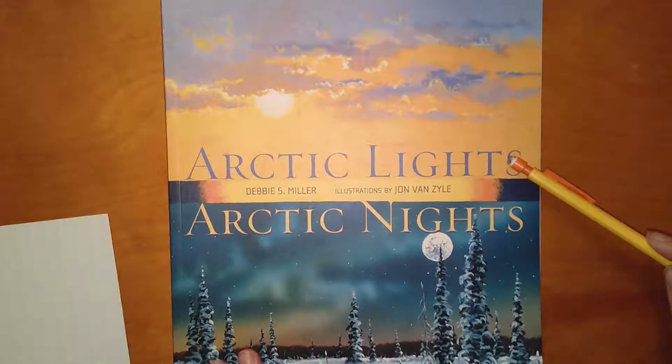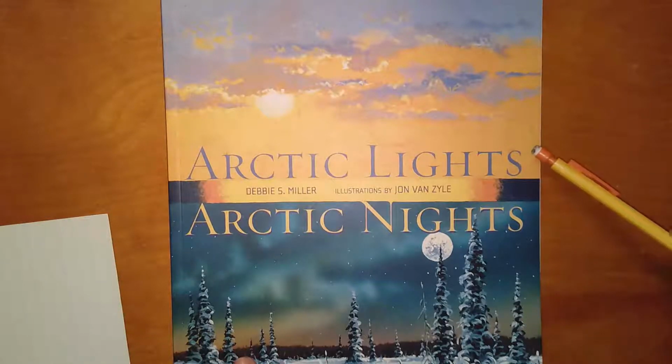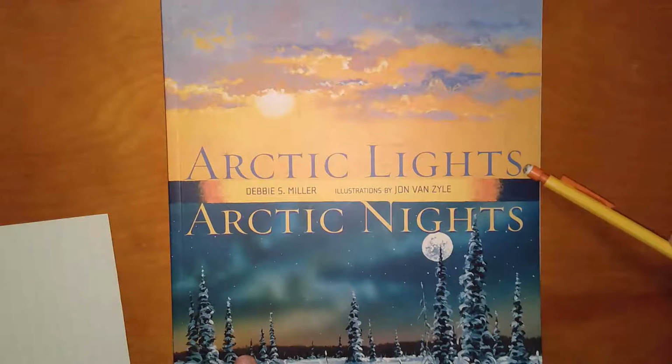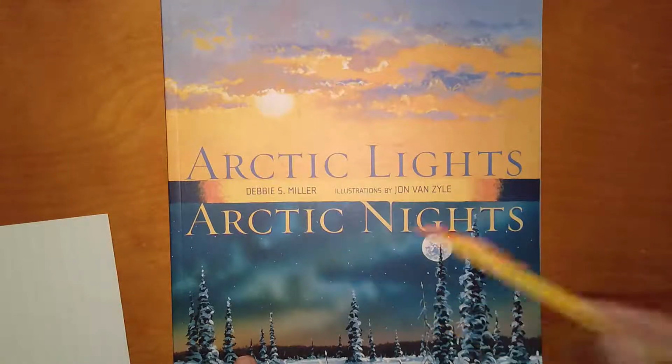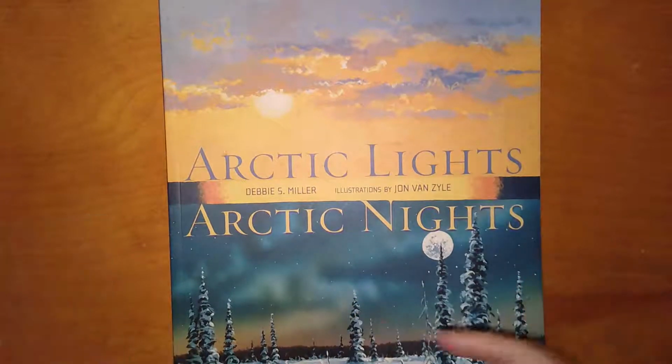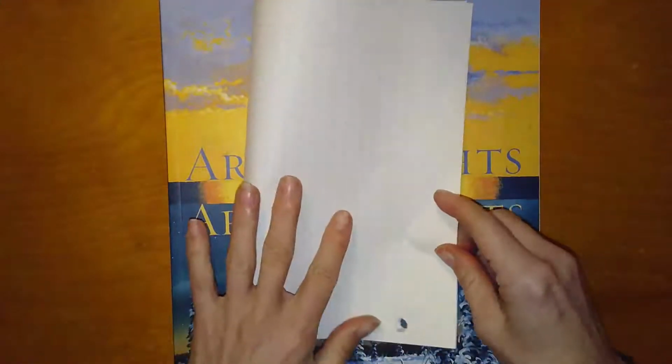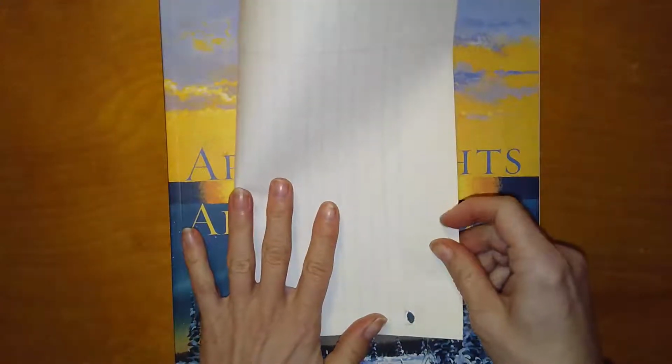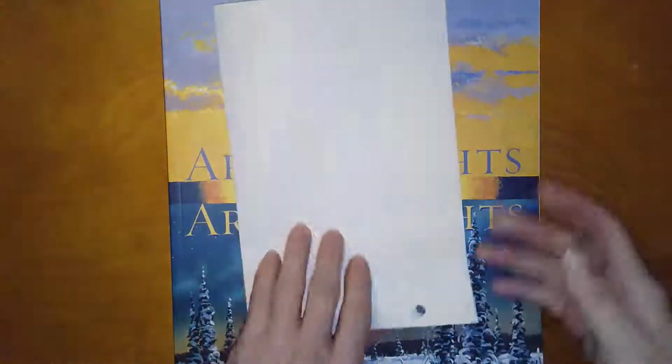And so we're looking at the extremes, which is why we're going to go to the Arctic, the lights and nights in the Arctic. Today, you're going to need a sheet of notebook paper, and you will fold it in half this way so that it's kind of like you have the 2 pages of the book.